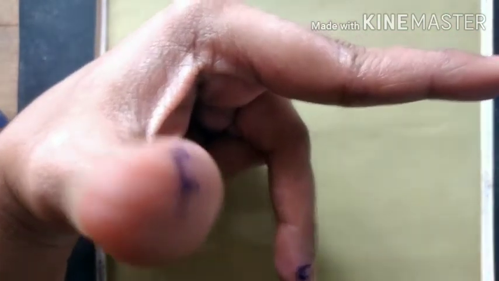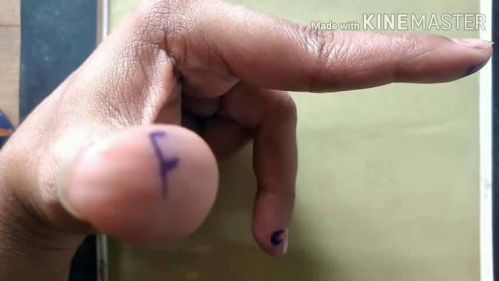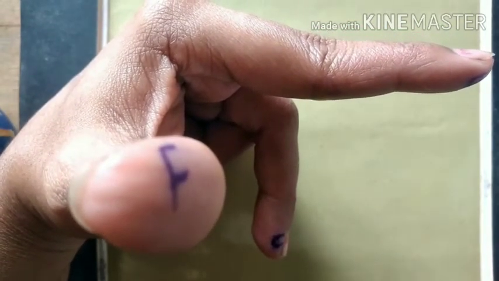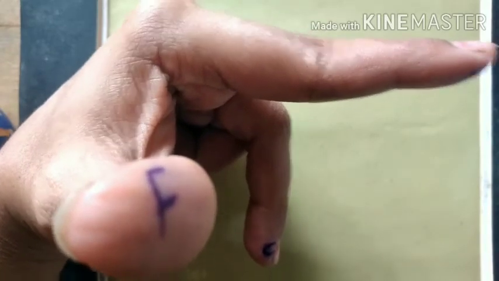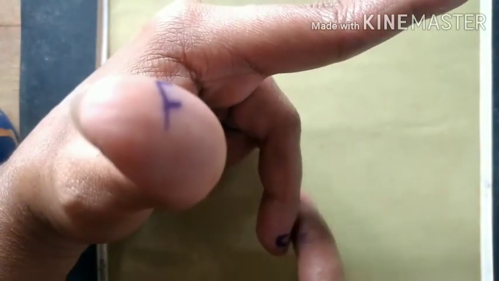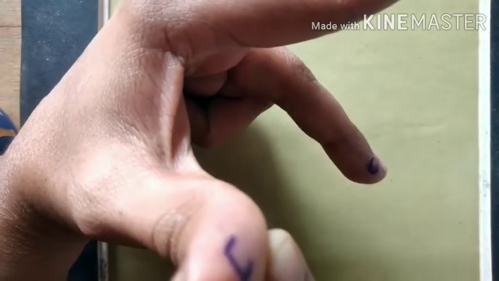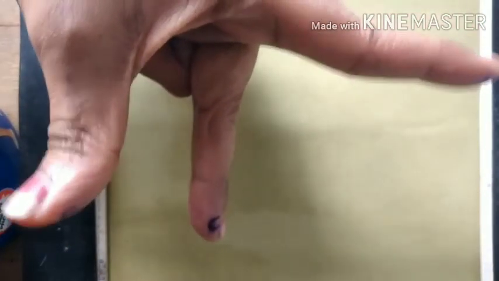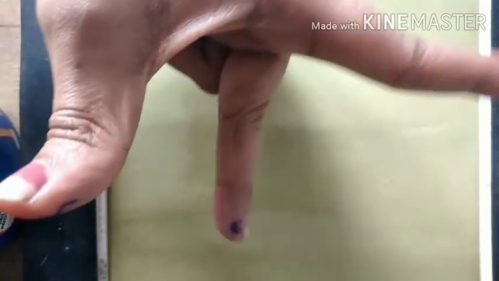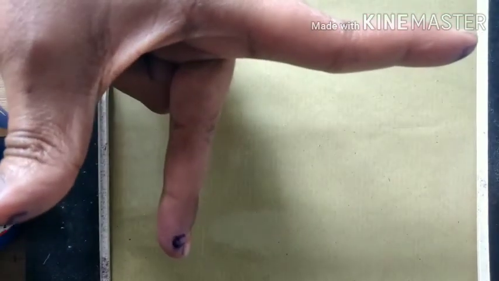hand like this. For Fleming's left hand rule, hold your left hand like this with the forefinger, that is the pointing finger, the center finger, and the thumb of your left hand at right angles to one another. It should be at right angles to one another. It should be like this, and the forefinger represents the direction of magnetic field.